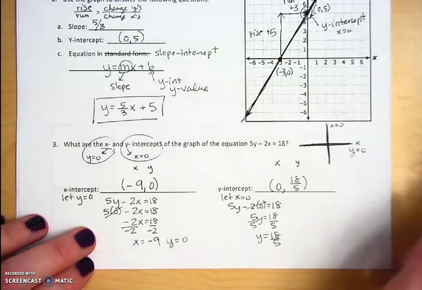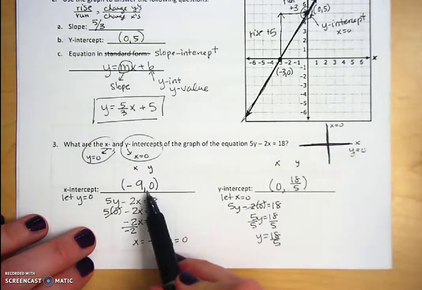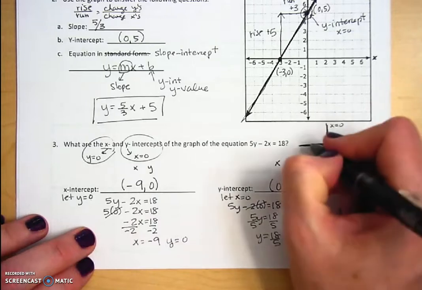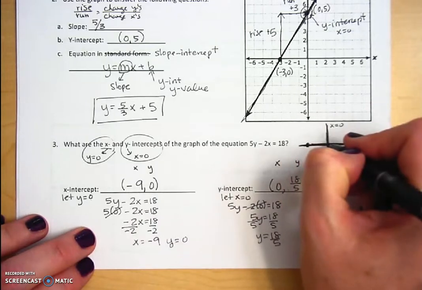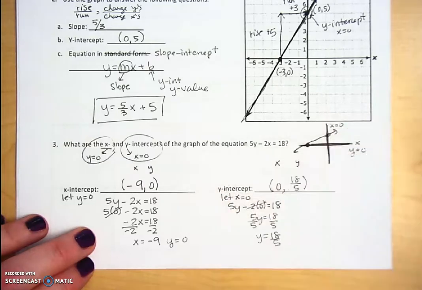And if this was asking me to graph it, I would just plot this point, plot that point, and then draw the line. So it'd be like negative 9, 0, and then 0, 18, 5, and then I would just draw the line between them.